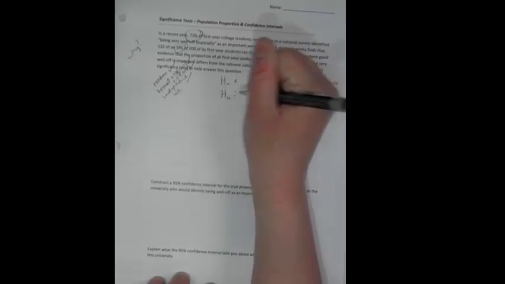Let's state our hypothesis. If the conditions don't work, I think there are problems in the book that say to state why it doesn't work, like why you can't do a test for it.